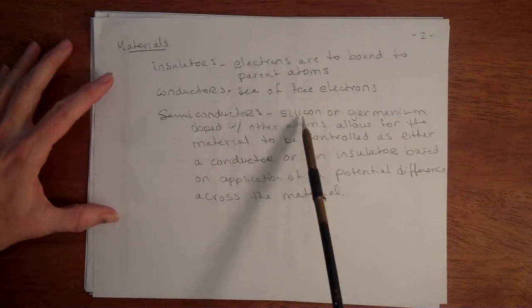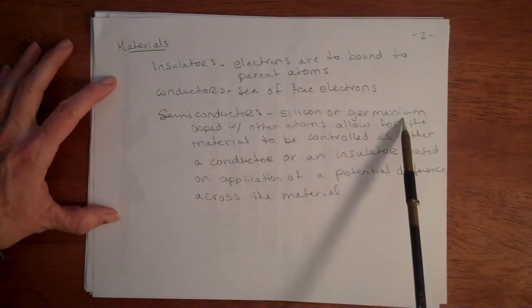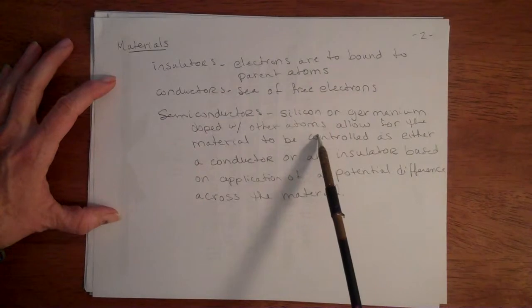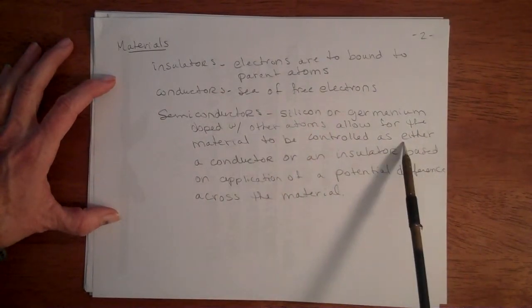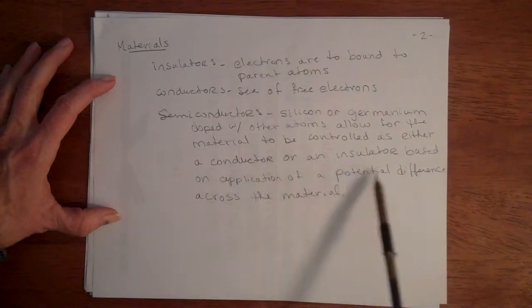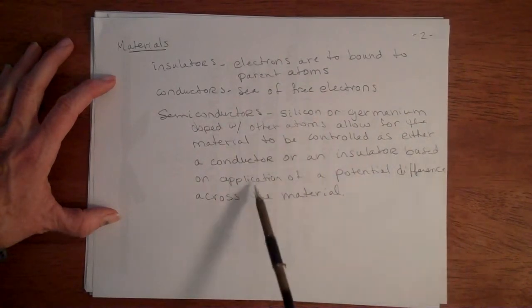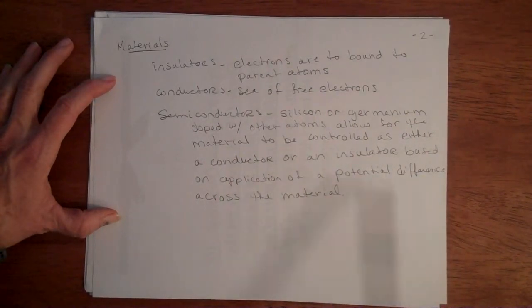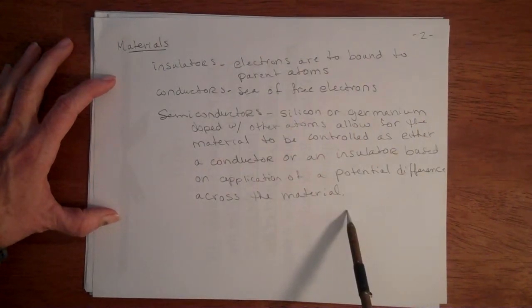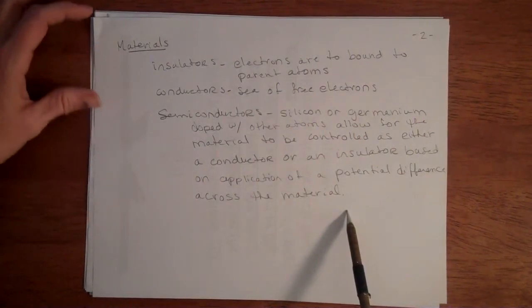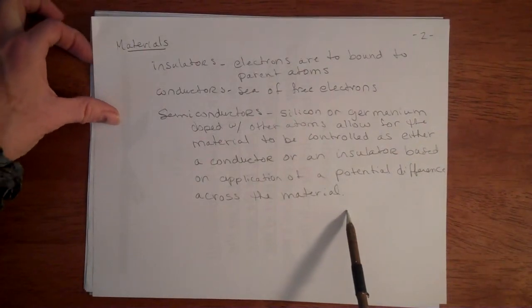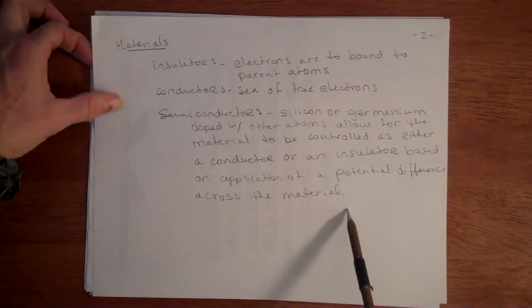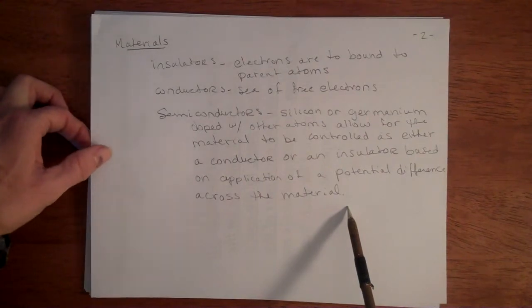Semiconductors are materials like silicon or germanium that are doped with other atoms, and when we do this, it allows us to control the material as either a conductor or an insulator based on how we apply a potential difference across the material. So semiconductors can act as switches, and they are found within many, in fact most, if not all, of the electronic devices that you own.